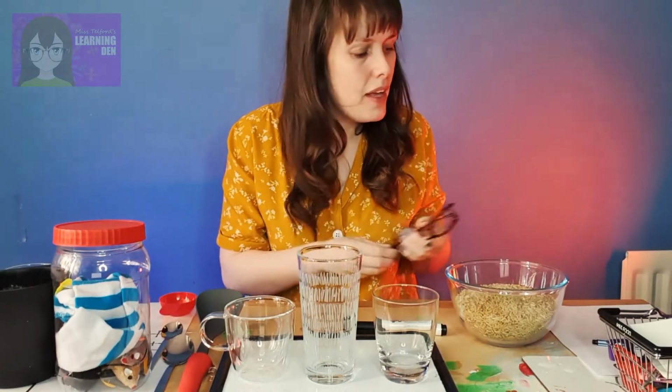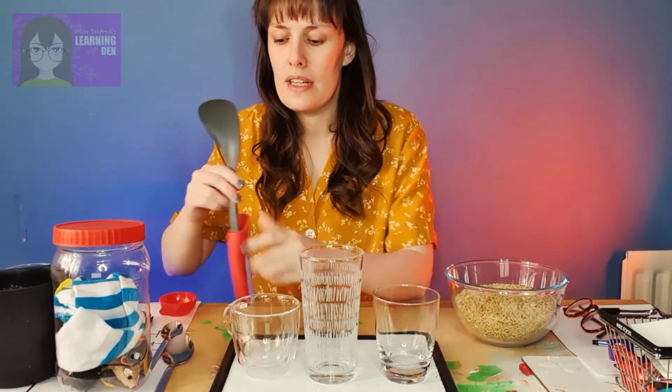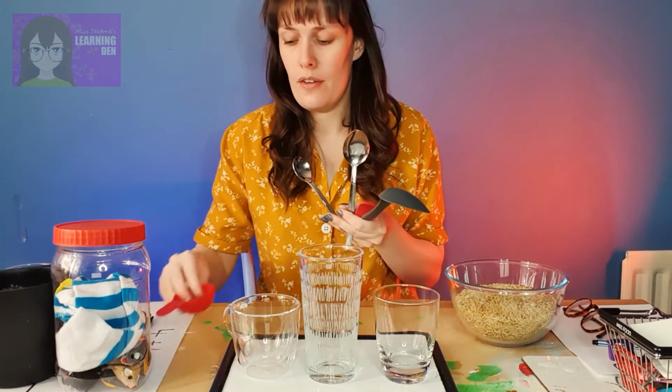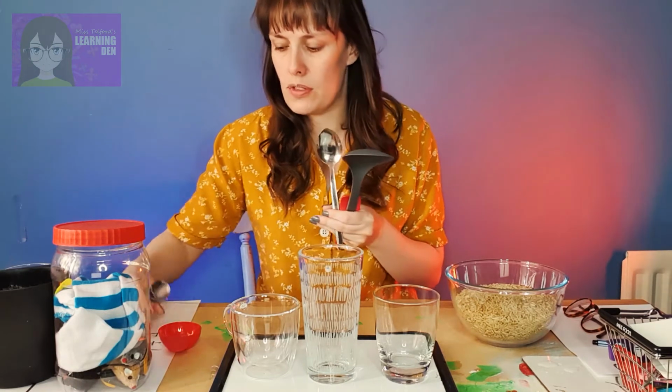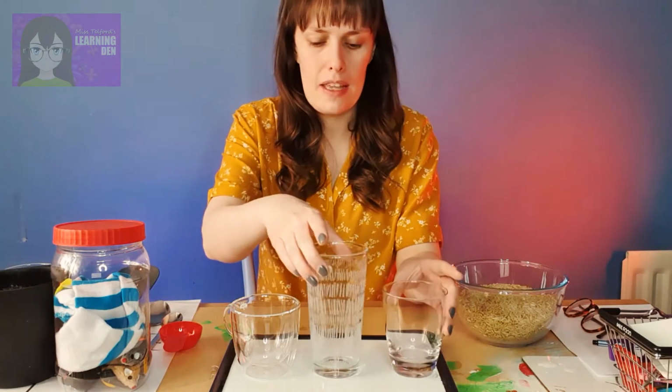In front of me I have 3 different sized glasses, and I also have 3 different sized spoons. Actually, I've got 4. We're going to use these spoons to help us measure capacity of these cups here. I'm also going to use rice today to help fill our cups, because I think water is just a little bit too messy, but by all means use water or juice at home if you would like to. So let's move on.